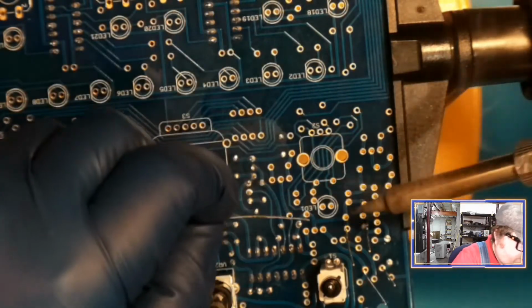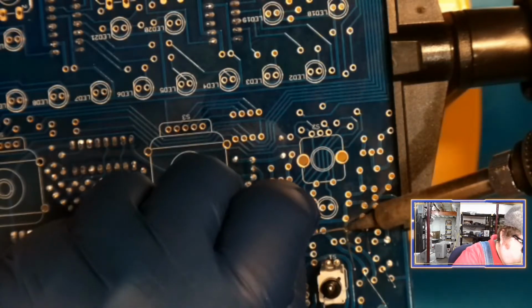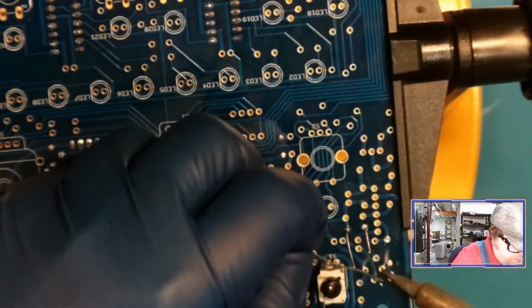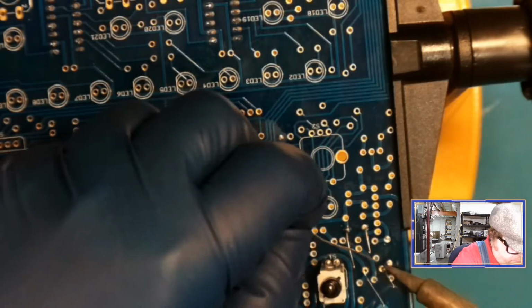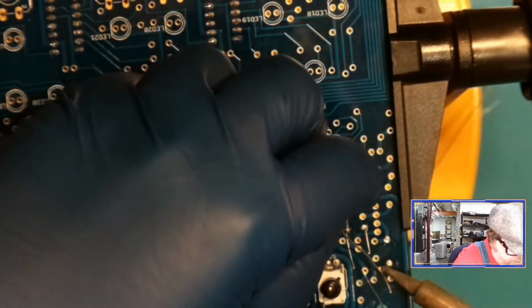These are 3 different values, but if they did fall out of the board, it would be fairly easy to sort them out because there's only 3 of them, if more than one fell out.